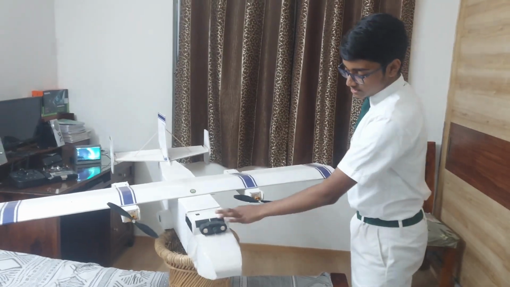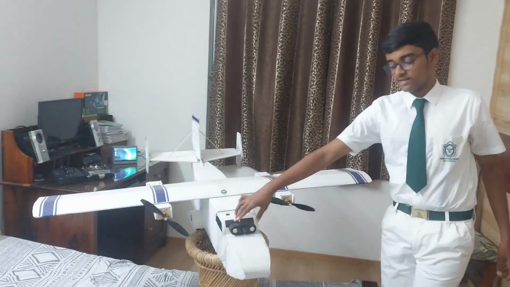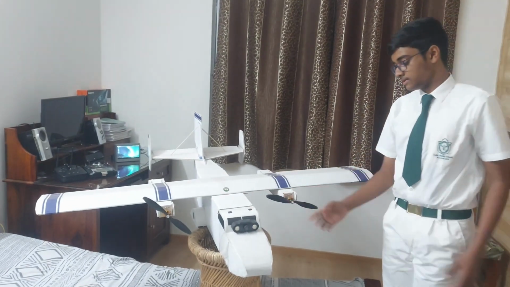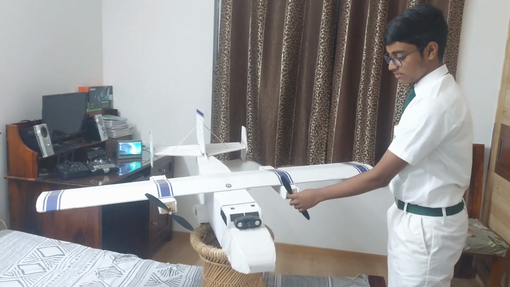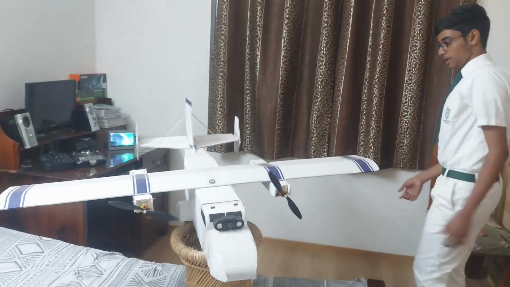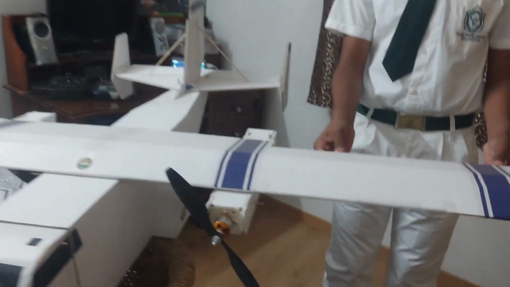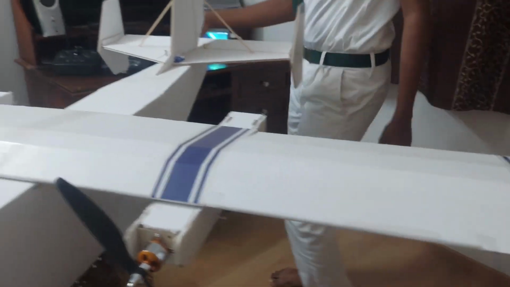So in the front, these are some stickers all over here. This is the FPV camera. This is a long-range FPV camera that has a range of 15 kilometers. These are standard BLDC motors, 1000 kV, 1045 props. Then at the back you have two servos for the ailerons that can pivot on either side.